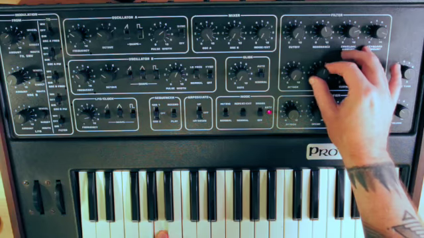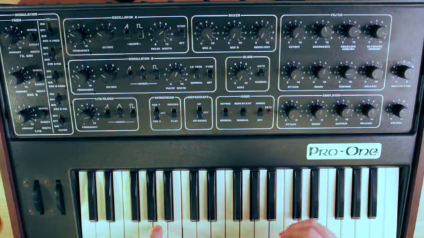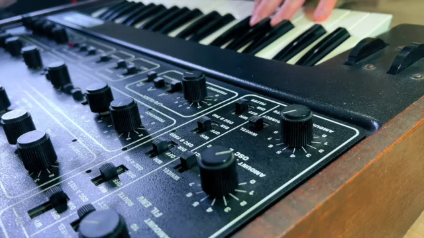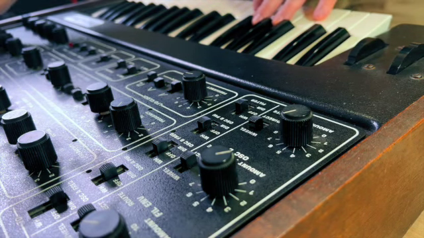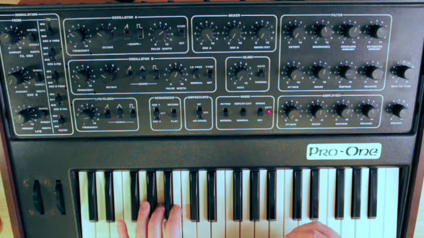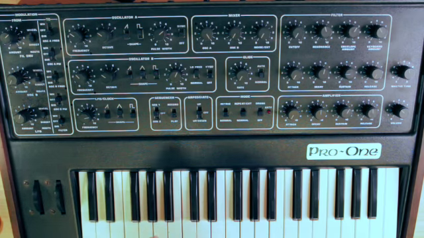Let's make it more snappy. So you get really nice percussive sound when you filter it down. It's a nice percussive sound with a lot of low end.